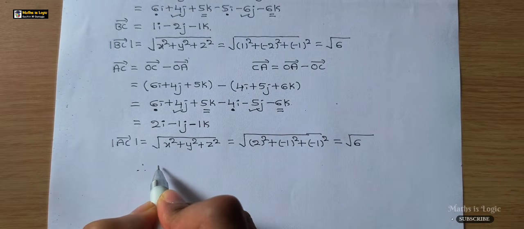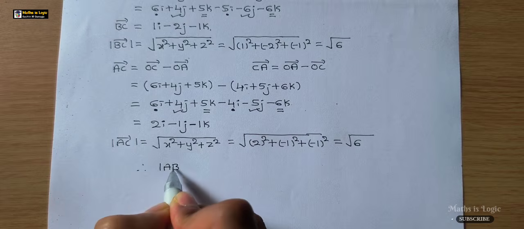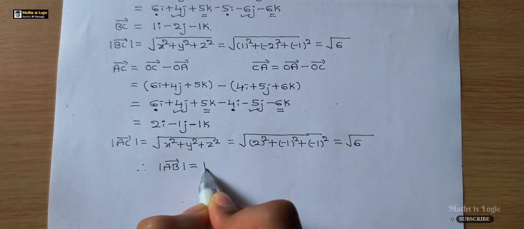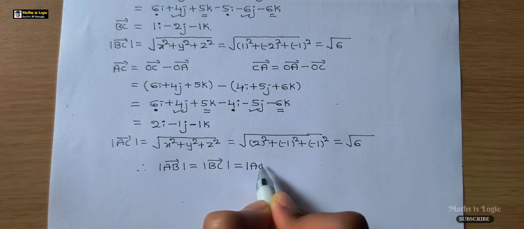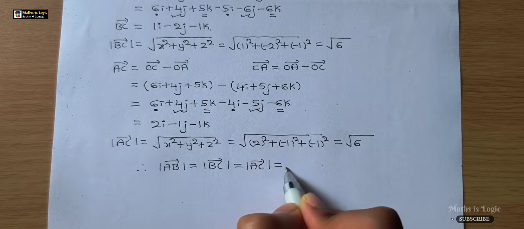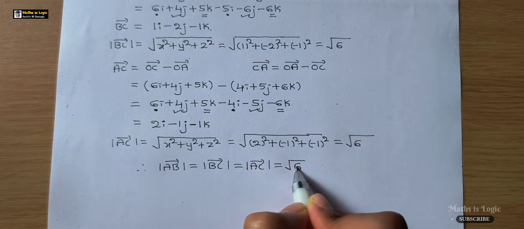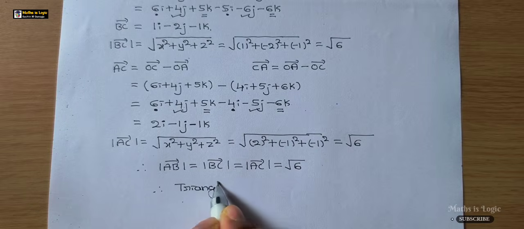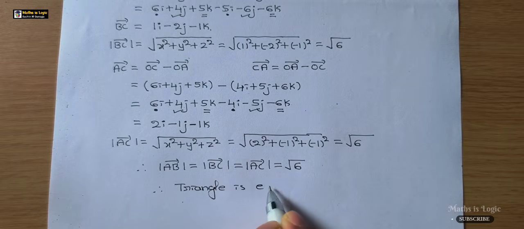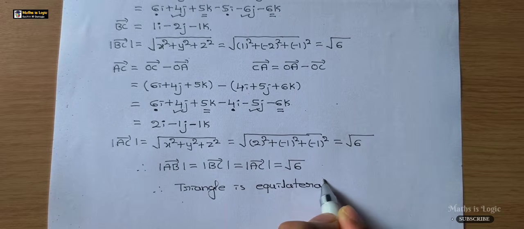Therefore, finally what we got: magnitude of AB is equal to magnitude of BC is equal to magnitude of AC. All the three values we are getting are root 6. That means the given triangle is equilateral. Therefore the triangle is equilateral. All three sides are equal.